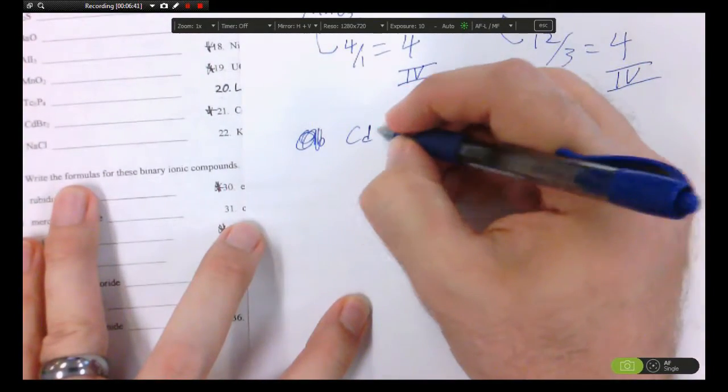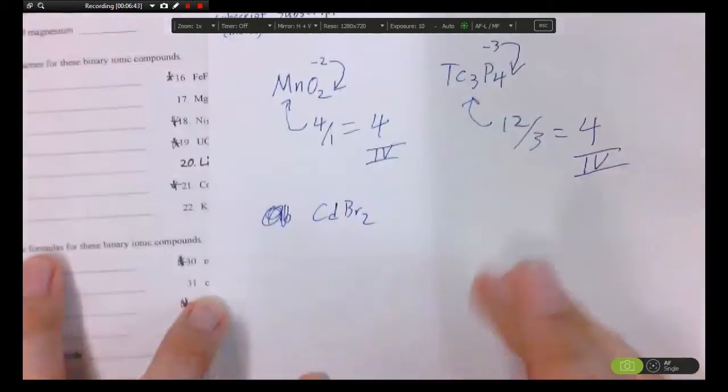Here's another one. This one was another little typo, but we'll fix it. Br2. What's the charge of Br?